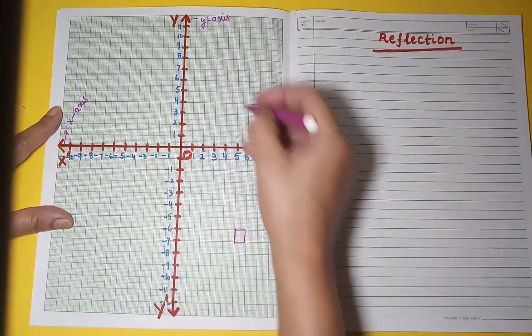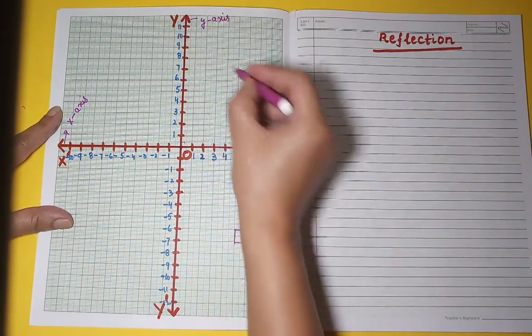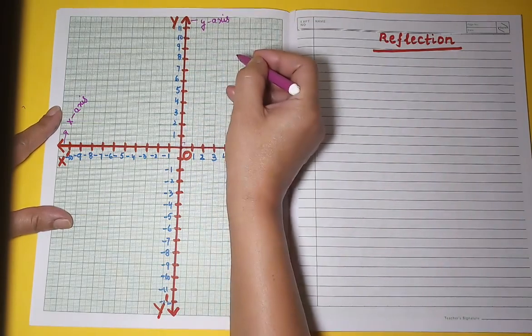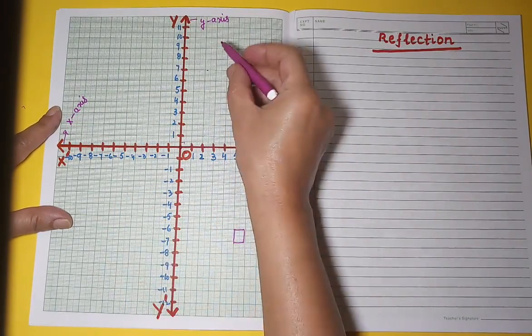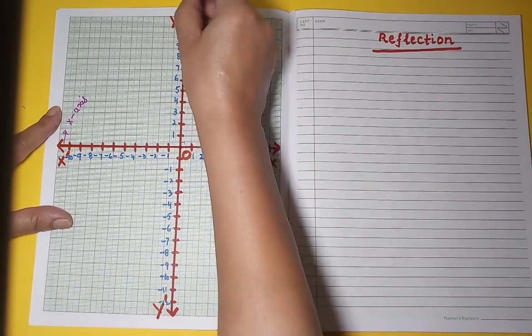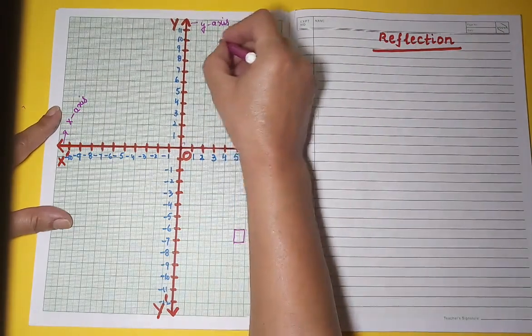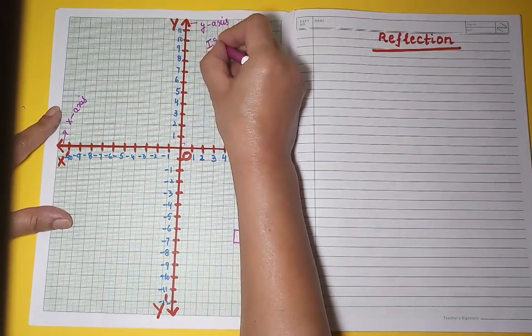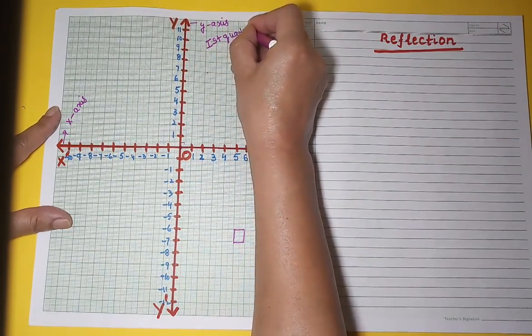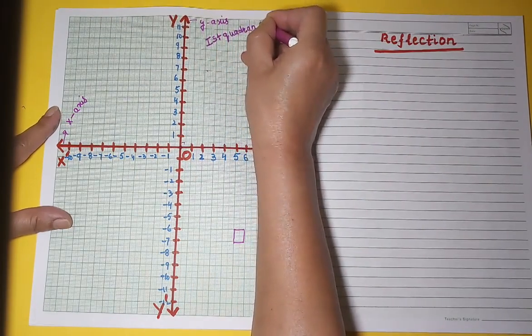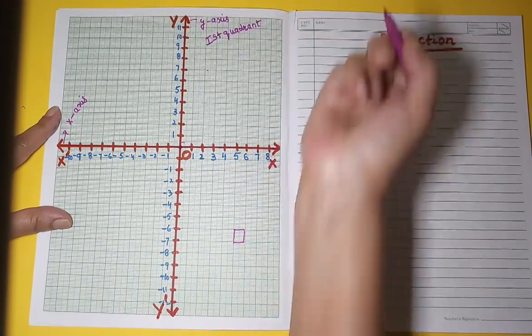And we call this XOY part a quadrant. There are 4 quadrants: 1, 2, 3, 4. We always start from the XOY region. So this becomes our first quadrant. We call this the first quadrant. In the first quadrant, both X and Y are positive.